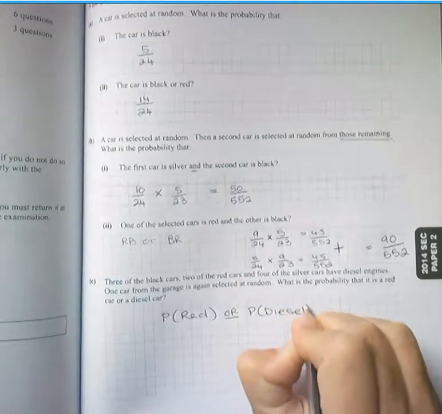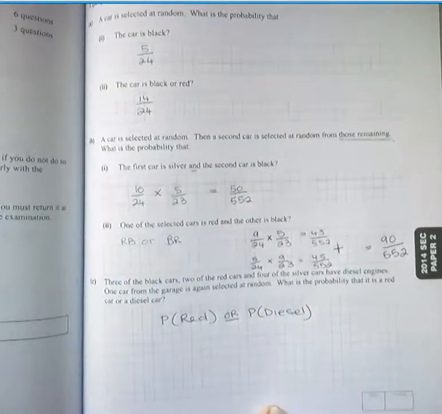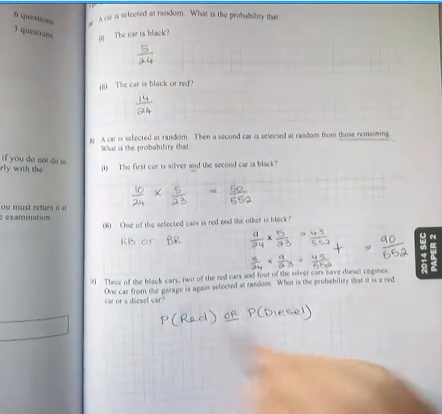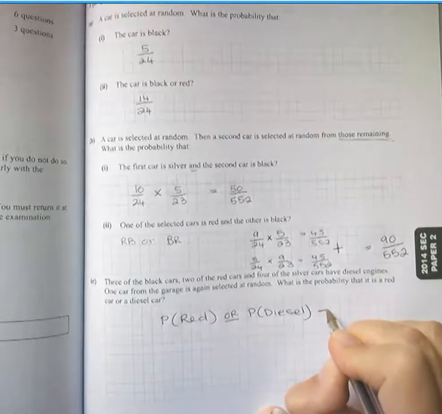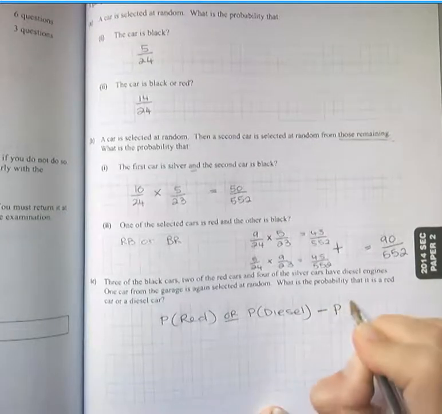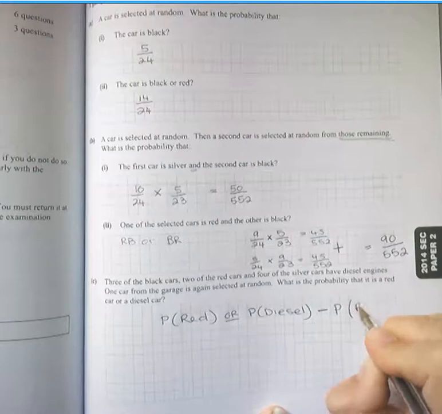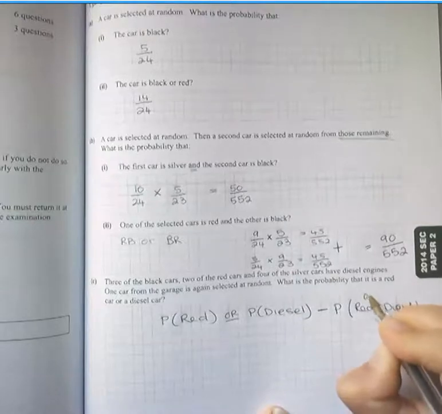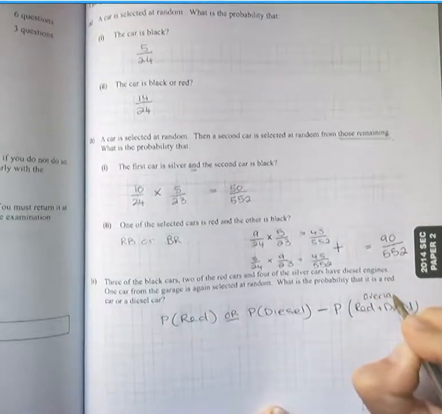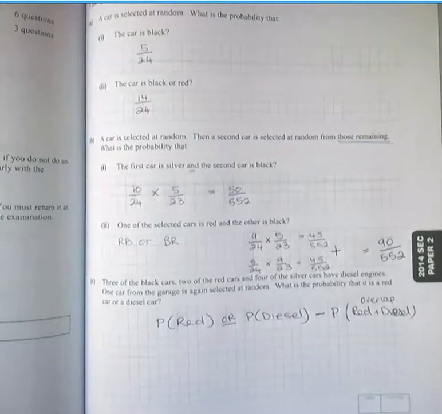Now the problem with this is being red and being diesel are not independent events. So for this, you will have probability of red, probability of diesel, but you have to remember to take away the probability of the overlap. So we want the probability of red and diesel, okay, which is the overlap. So how many of the red cars were diesel?